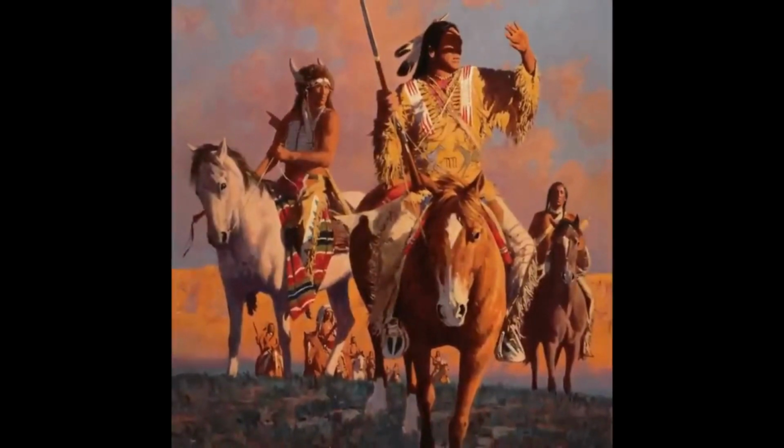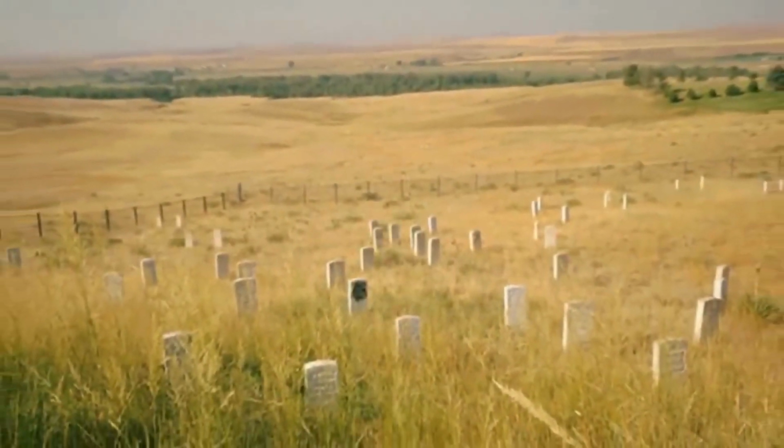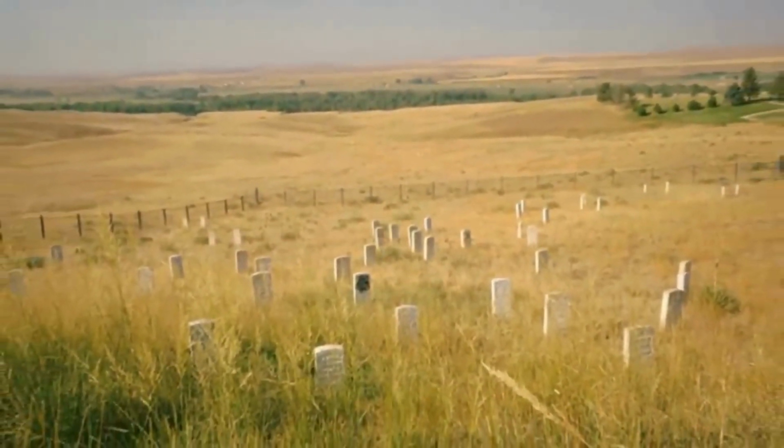However, the bodies of the fallen U.S. soldiers remained where they had perished, many of them stripped and mutilated, making identification challenging. Despite medical treatments, 6 wounded soldiers later succumbed to their injuries.